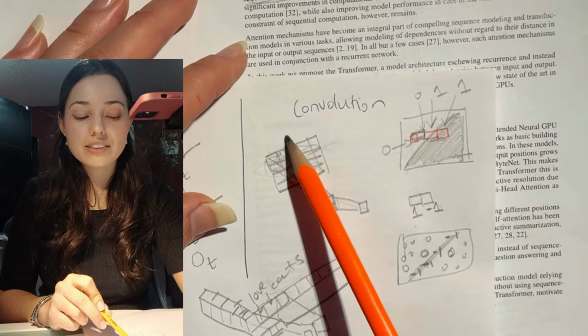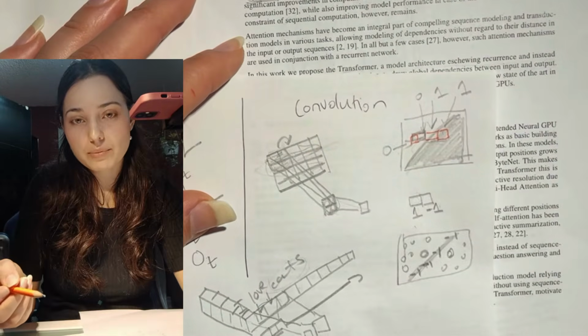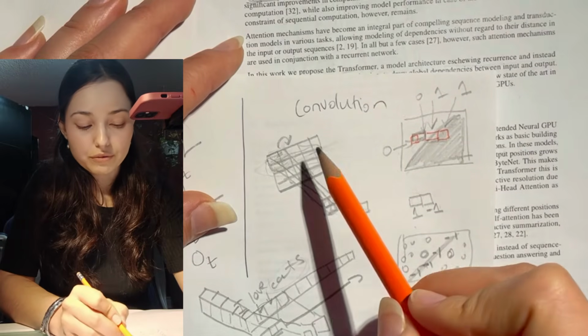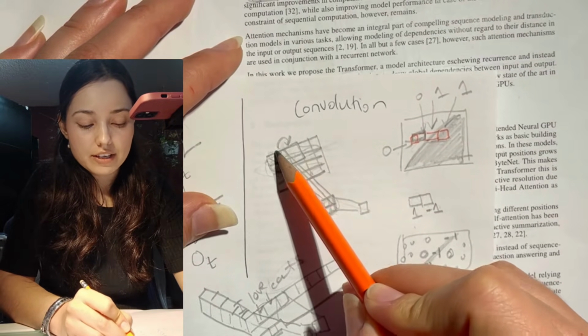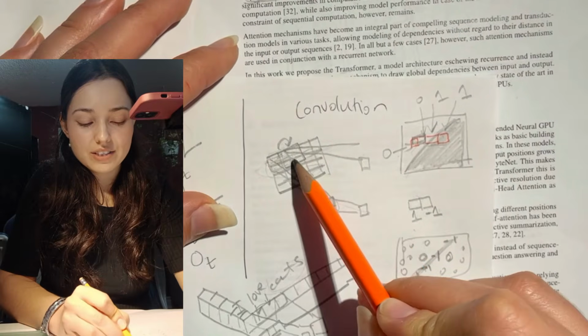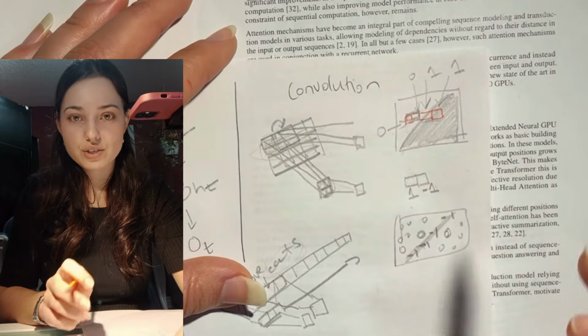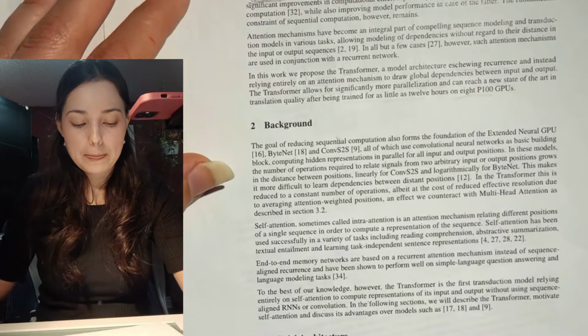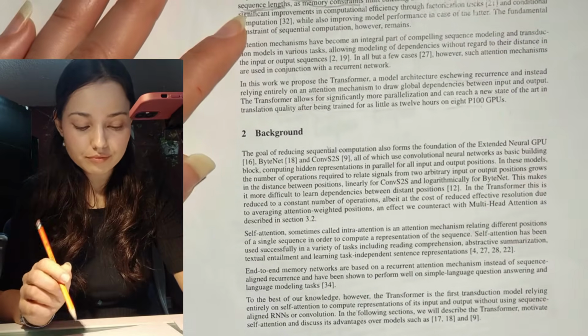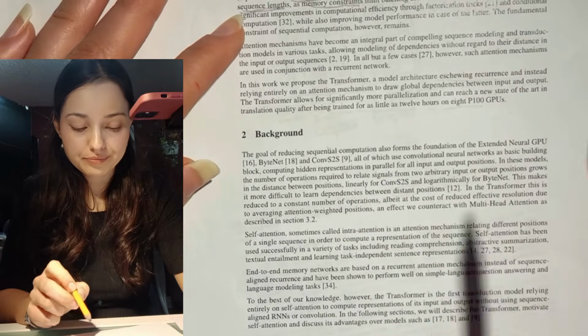Then we would slide the kernel over, but it would actually happen in parallel, and this computation would be sent to the next thread in the GPU. Okay. So they are more parallelizable.